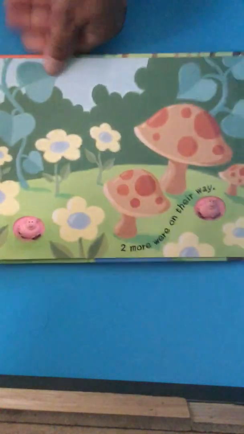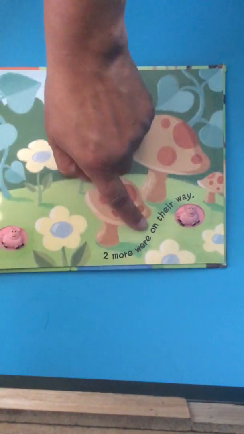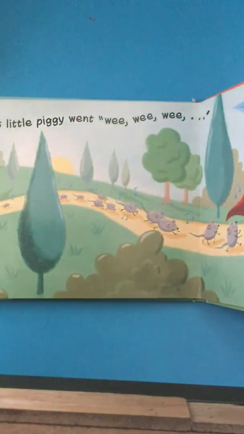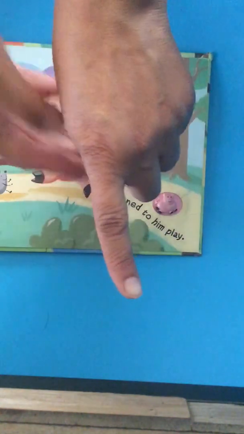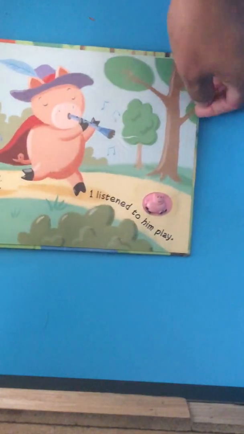Take away 1. That's right. 2 more were on their way. And this little piggy went wee, wee, wee. So there was 2. How many are left? 1. 1 listened to him play.